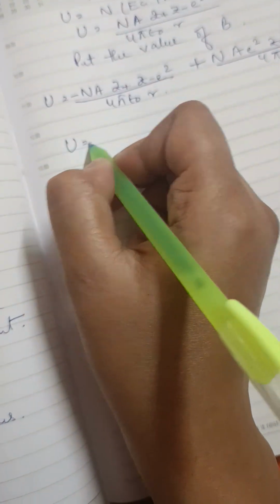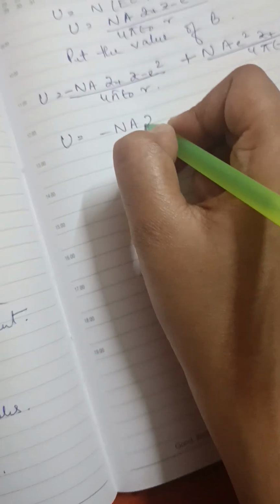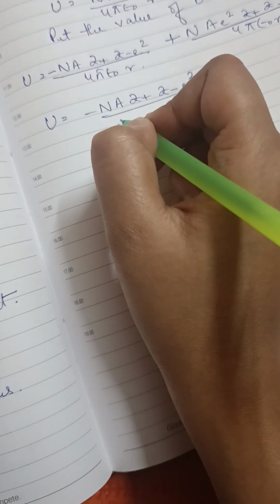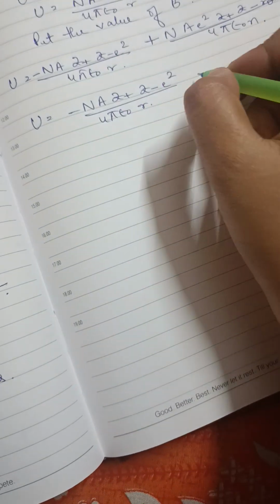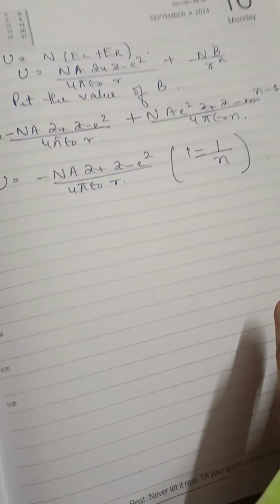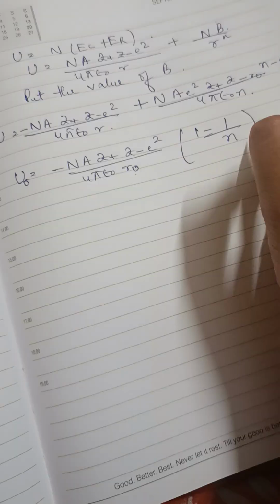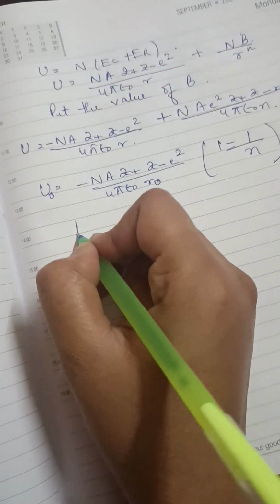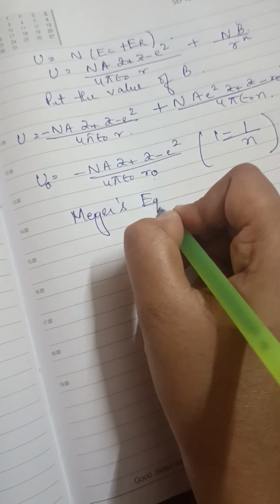Now from this you get the U value as minus N A Z plus Z minus e square by 4 pi epsilon naught r, 1 minus 1 by n. This is your Born-Lande equation. If you write U naught, then put a naught here, and this is given in joules. Now from this you get Mayer's equation.